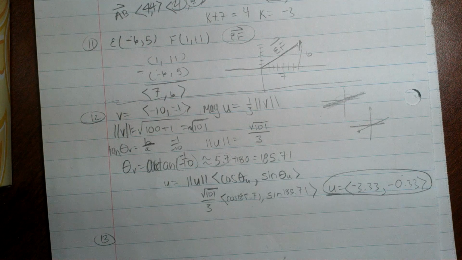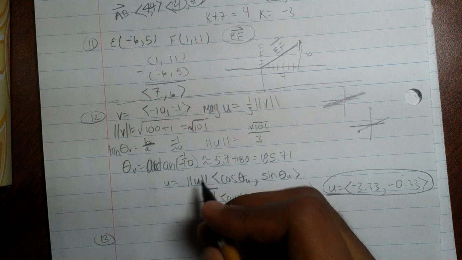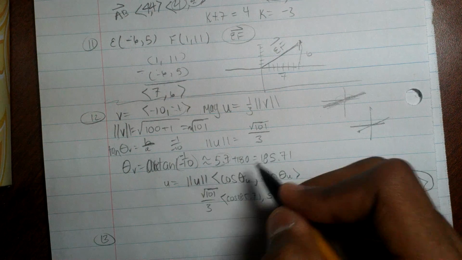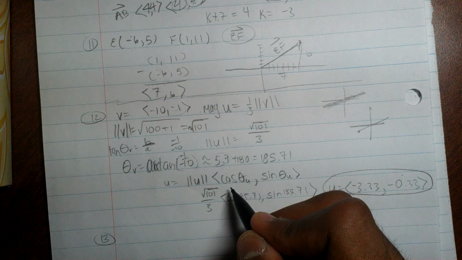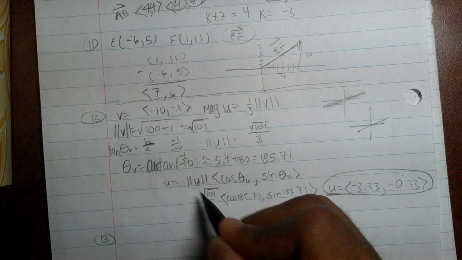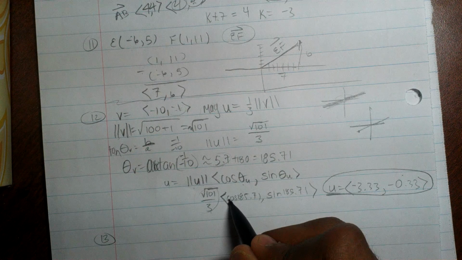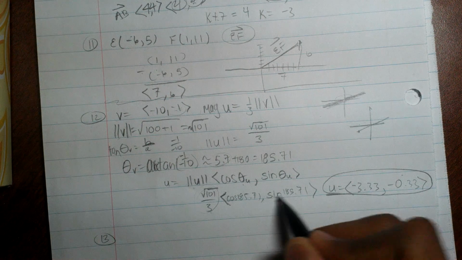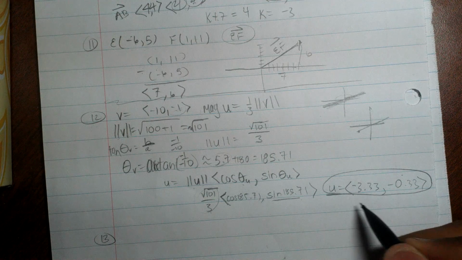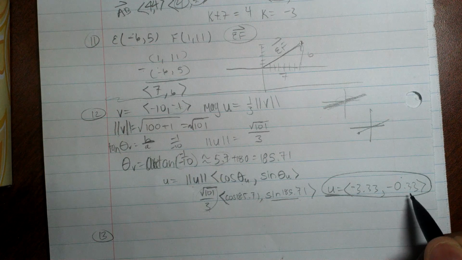That's your angle. Now, vector u, we're assuming that it has to follow that angle. And then if you want to find the component form, you have the magnitude and the angle. So the component form is the magnitude, which is the square root of 101 divided by 3, times the cosine of the angle, comma, the sine of the angle. So then if you plug that into your calculator, which could be a bit tough, that'll get you the answer of (-3.33, -0.33).